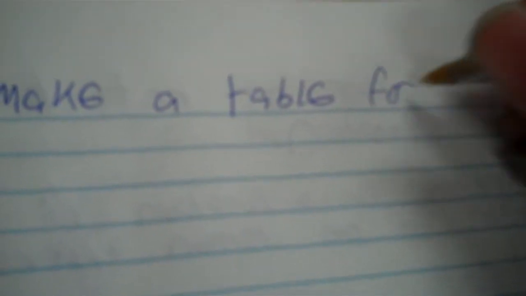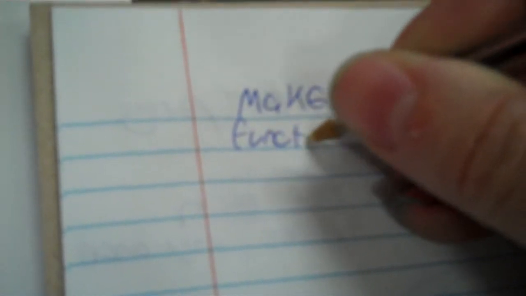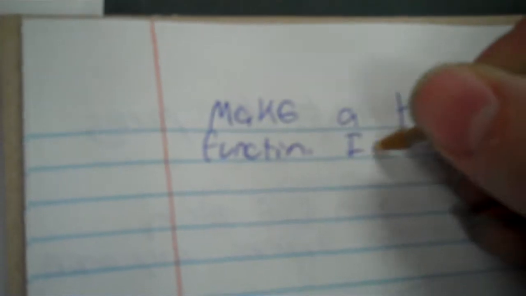Okay, new directions. Make a table for the function. Identify the range, okay? Now, I know you probably don't know how to type up a table, so I'm going to tell you what to type into the doc. That's just me writing directions.